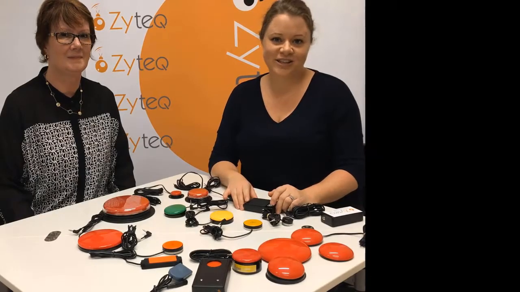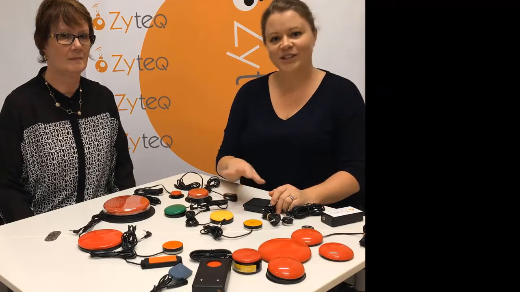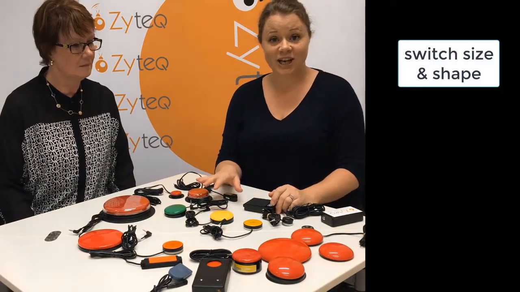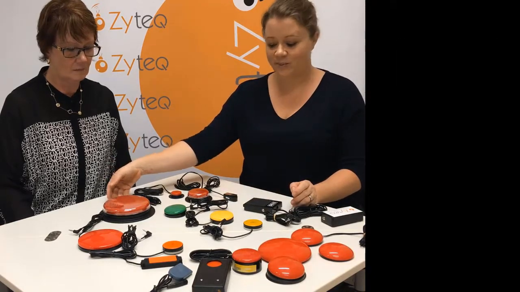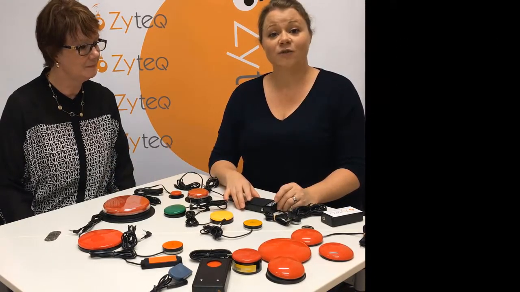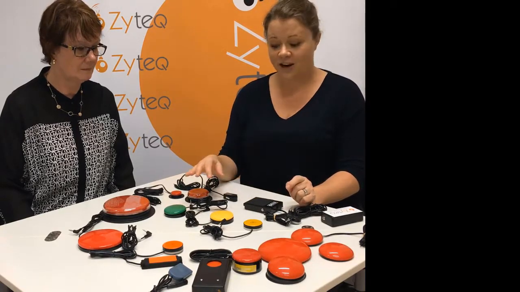So when you're looking at choosing the right switch for your client, the first thing you can look at is the size and the shape required. As you can see, some are small, some are very big. The other thing to look at is the force required. Some take a lot of force and some take a tiny little bit of force. One other thing to look at is the activation area.